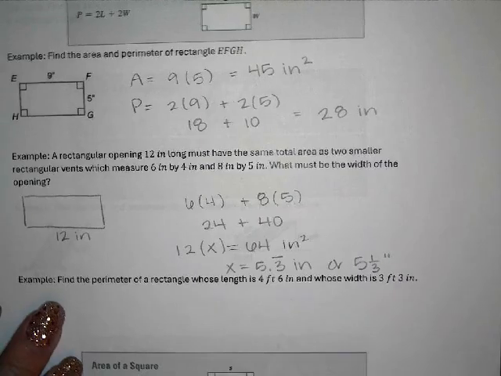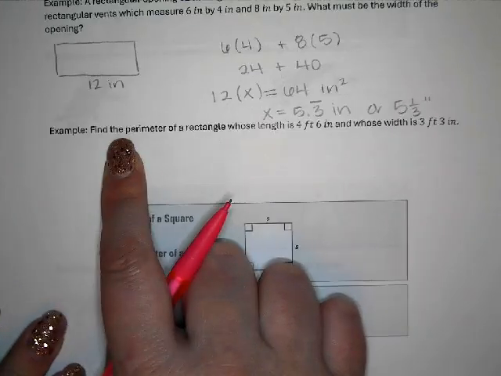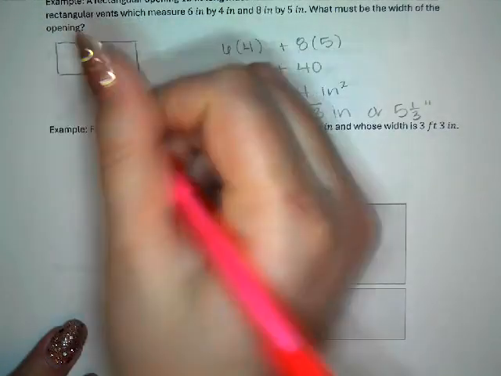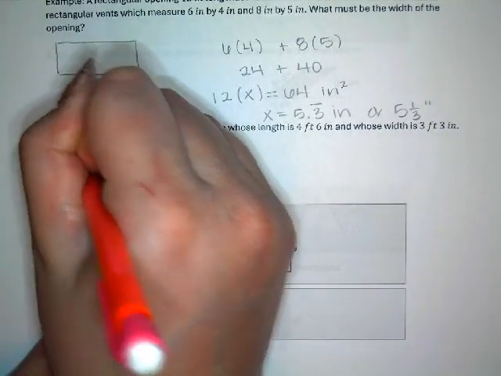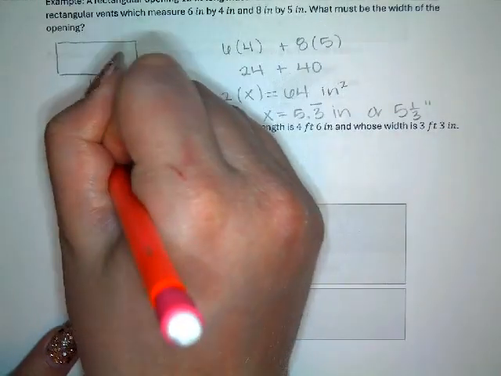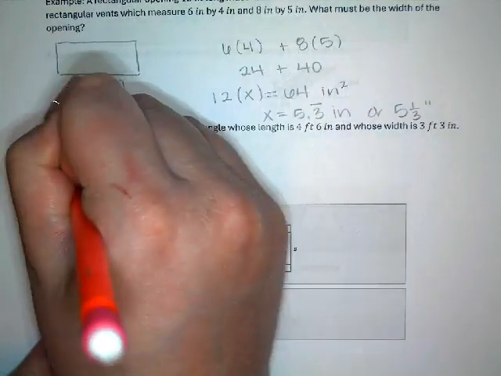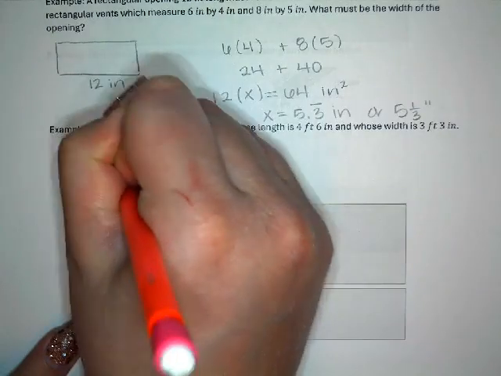All right, next says find the perimeter of a rectangle whose length is 4 foot 6 inches and whose width is 3 feet 3 inches. So for the perimeter, we have the length is 4 foot 6 inches and the width is 3 feet 3 inches.